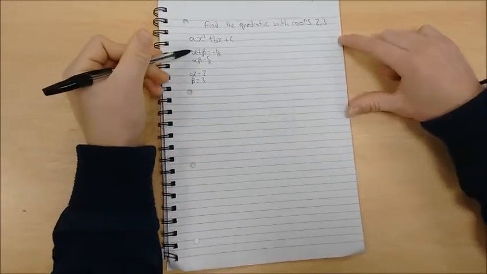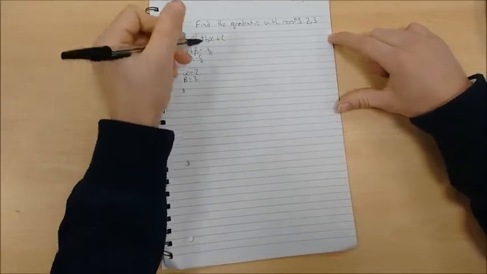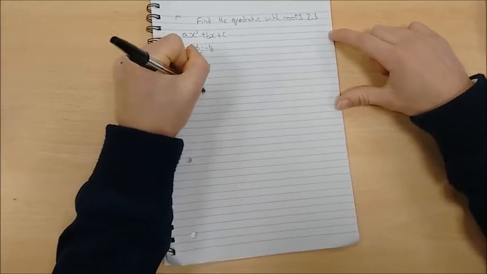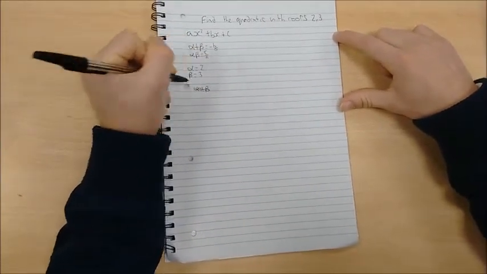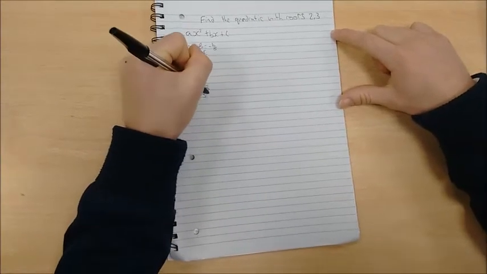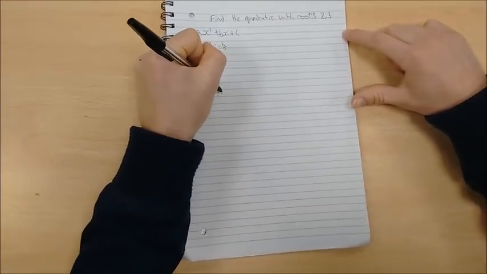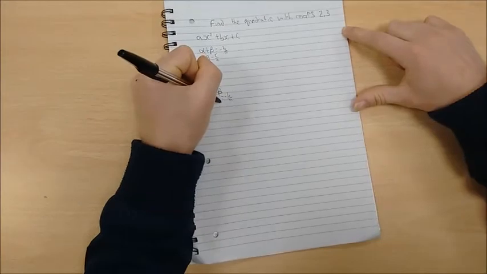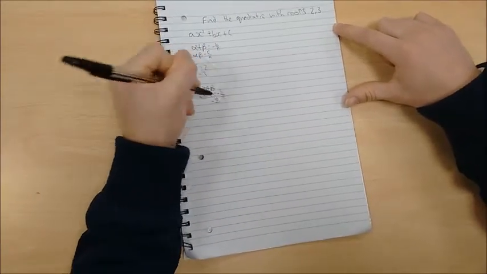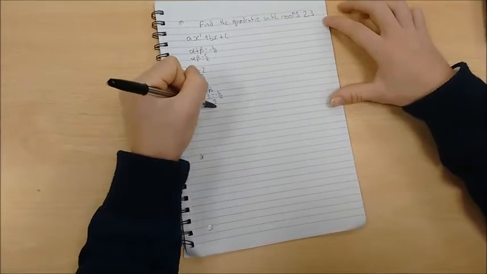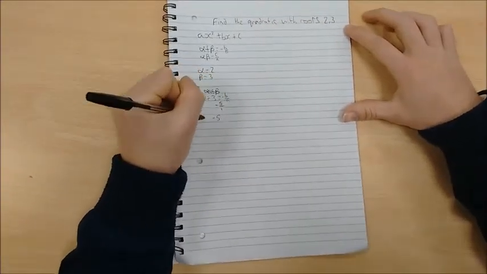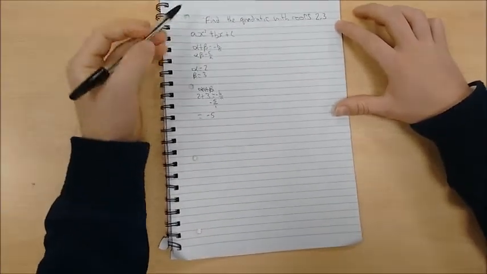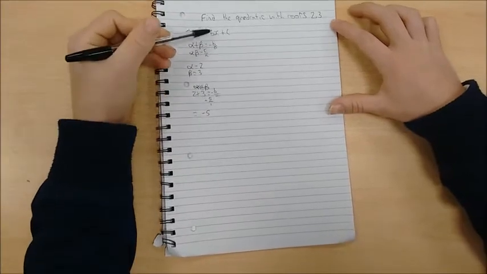So what we're going to do is alpha plus beta, 2 plus 3, which is minus b over a. 2 plus 3 equals 5. Minus b over a, with a being 1 as they're whole numbers, so b equals minus 5. That is our alpha plus beta, and that is our b, so it's going to be minus 5x.